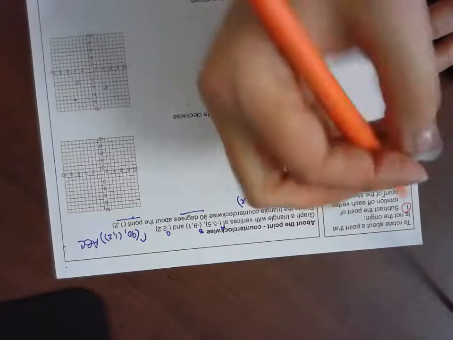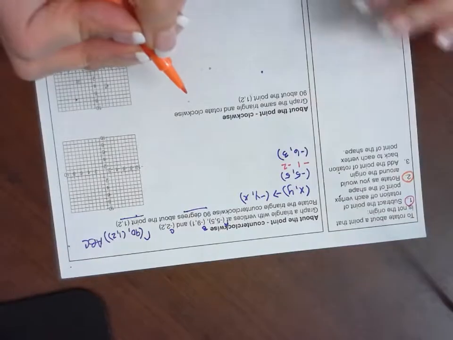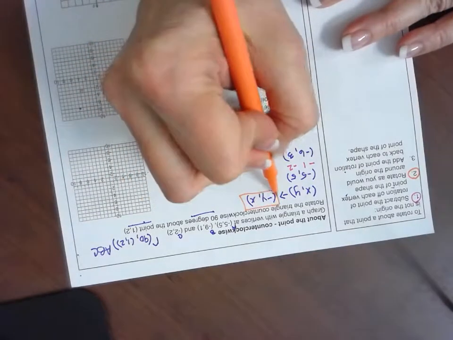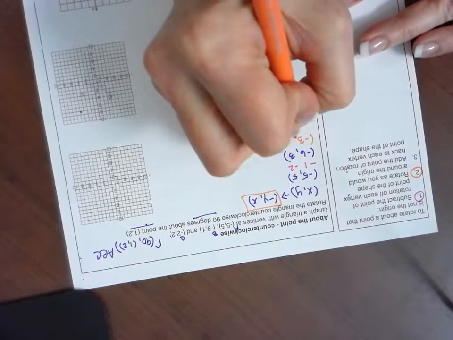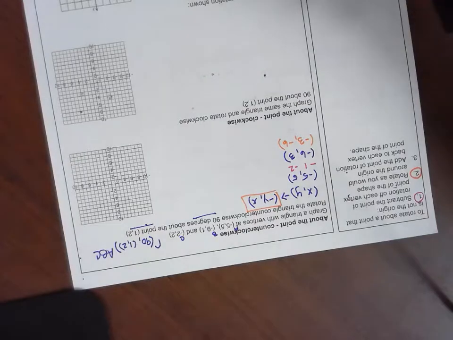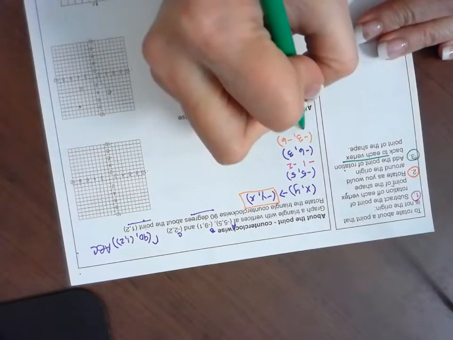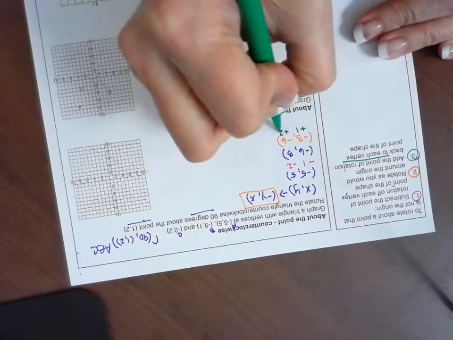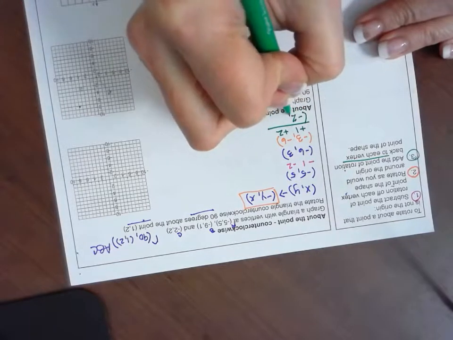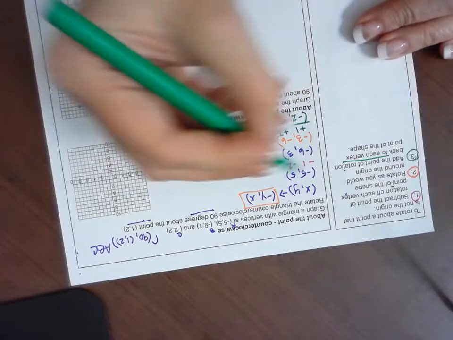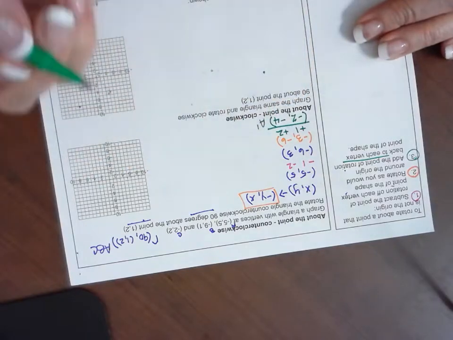Okay, now rotate like you normally would. So I'm going to do -y, x, so that would make it -3, -6, and then add the point of rotation back to it. So now I'm going to add 1 and add 2, and my final point is going to be -2, -4 for A prime.